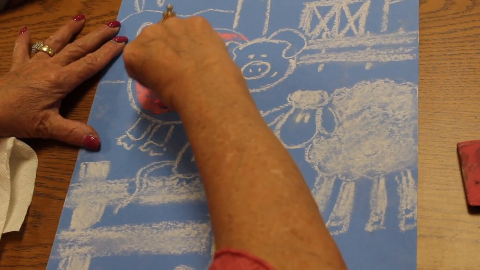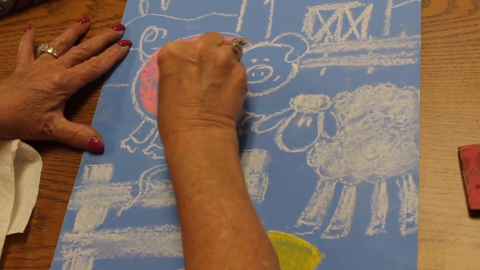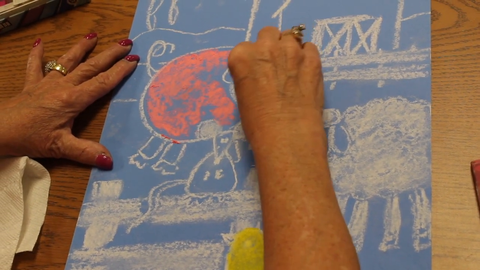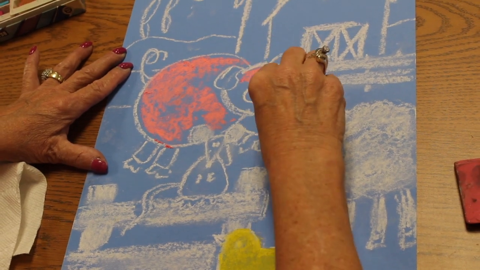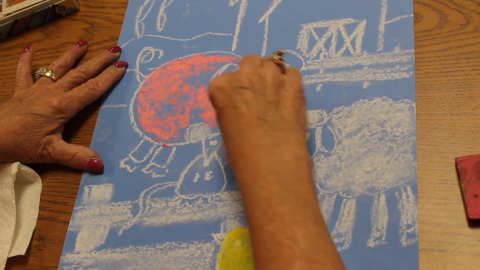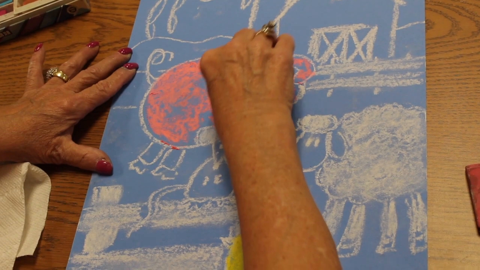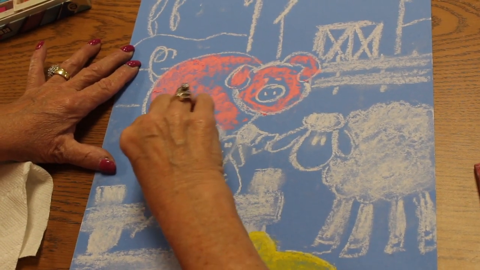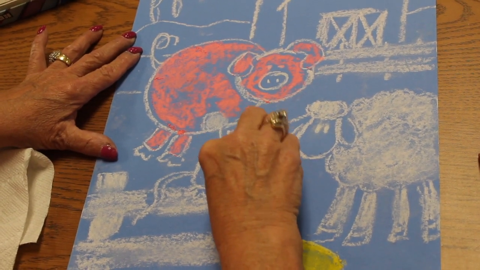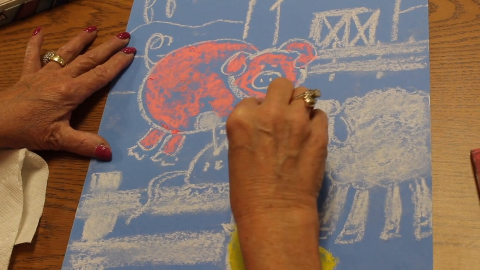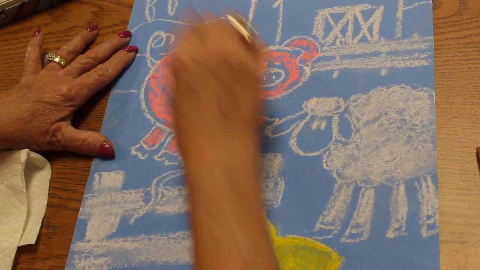Now when you blend out your color chalk, your pastels, on your picture, you might lose a little bit of your white lines, but you'll see it enough to know where they were, and we're going to put them back. And we're going to put them back with black, so we'll make sure they stand out really well. Okay, so there's Wilbur.